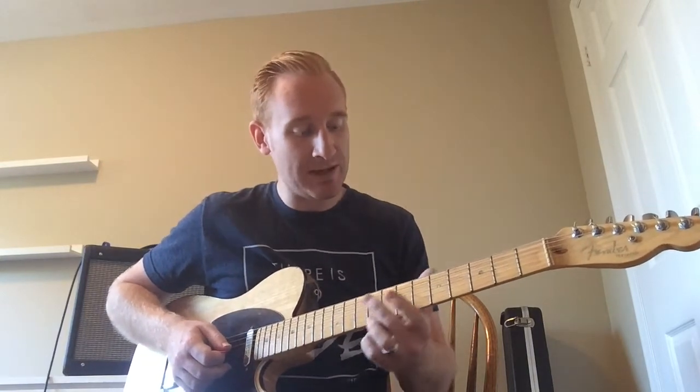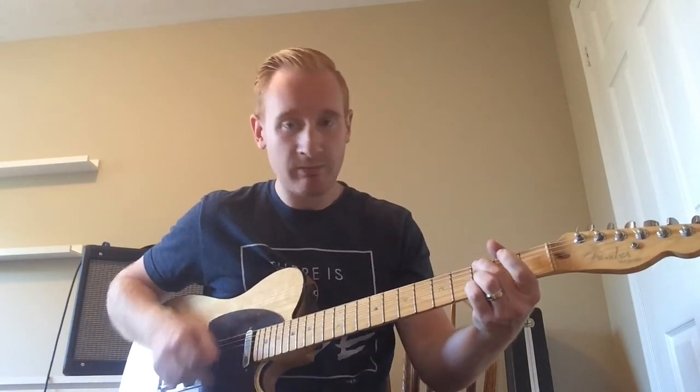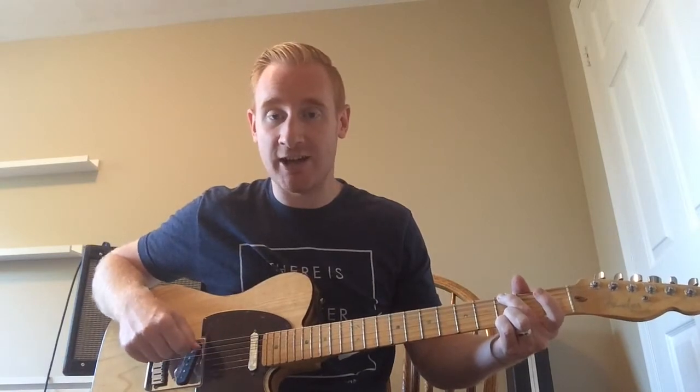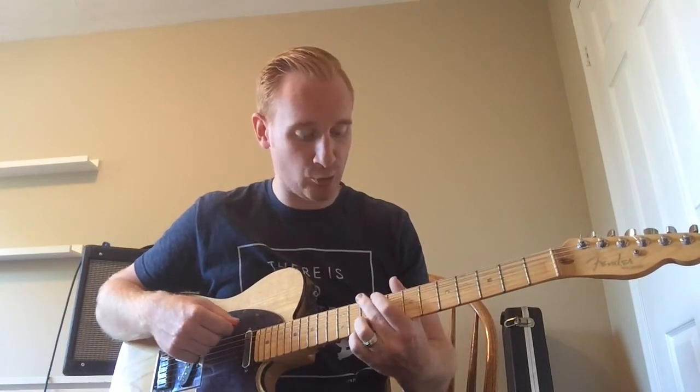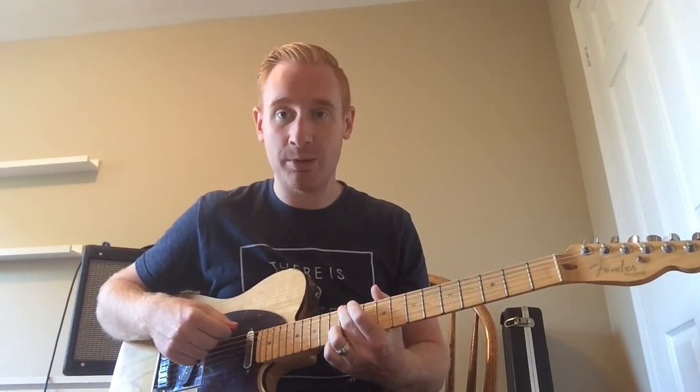So the next shape is that G shape that I talked about, and the root for this one lies obviously on that E string. So anywhere you're playing that chord shape, as you're moving across the neck, the root is going to be on that top string.